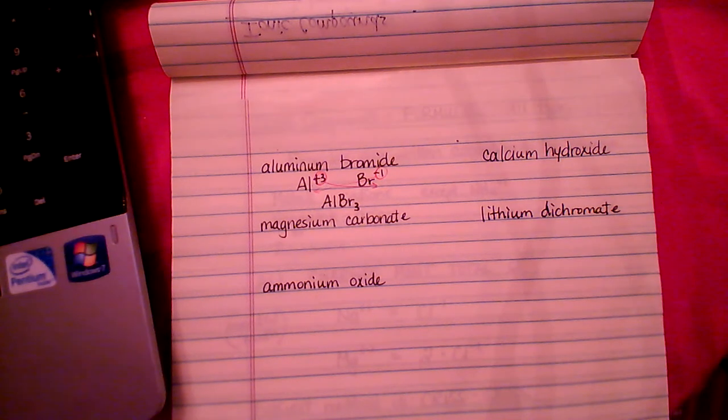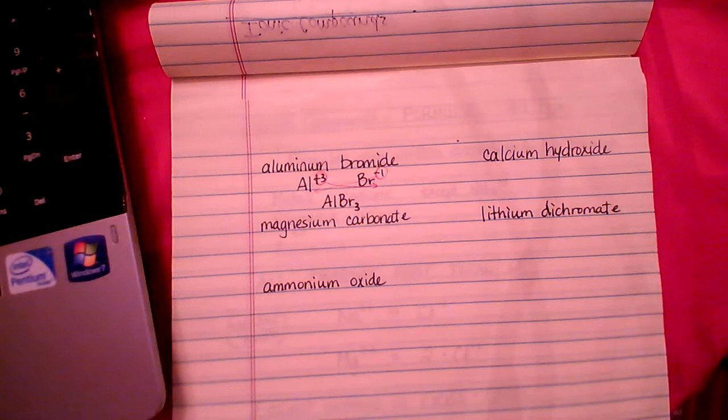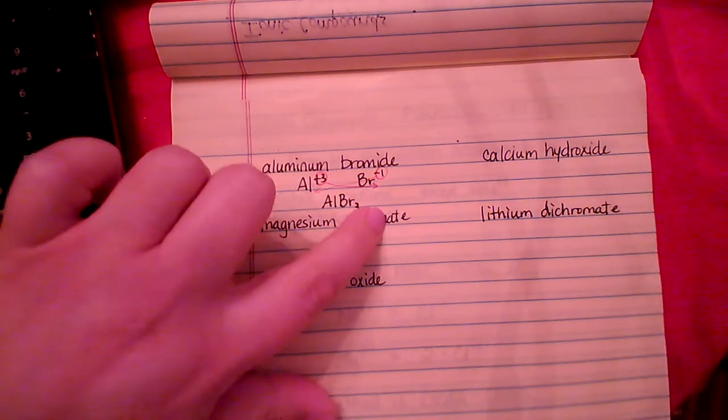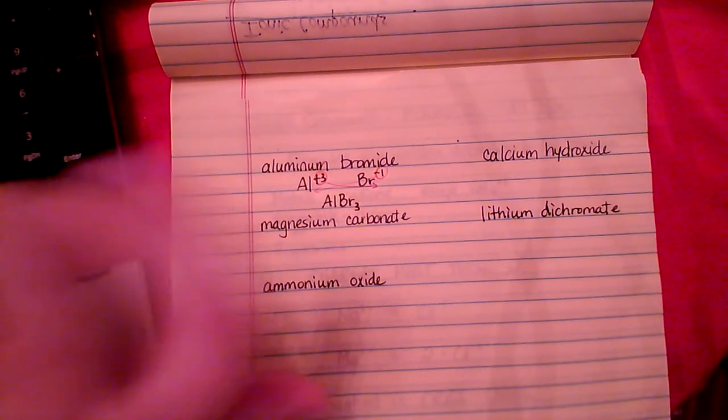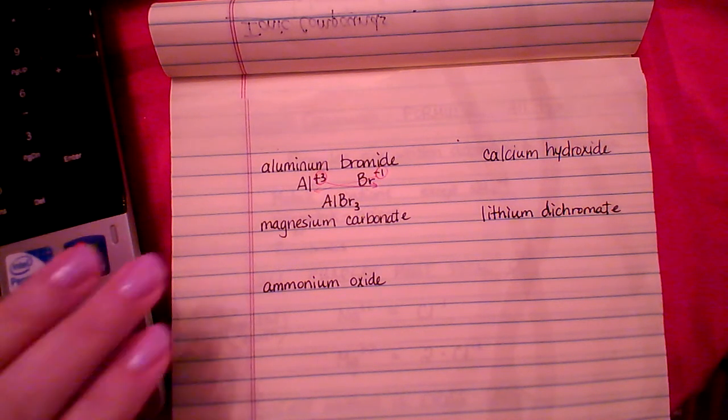So that's a binary kind. How do you know it's binary? Because that second element ends in "ide." If the second element ends in "ate" or "ite," then that's a polyatomic or a ternary compound. But the process still works the same.